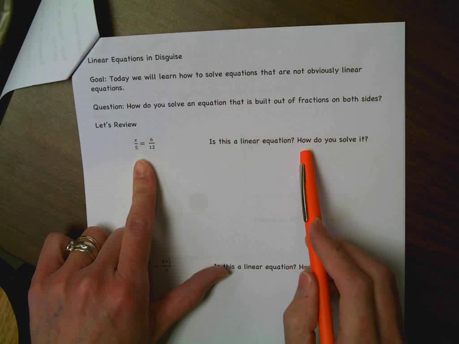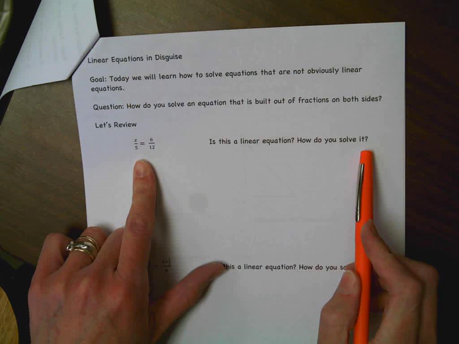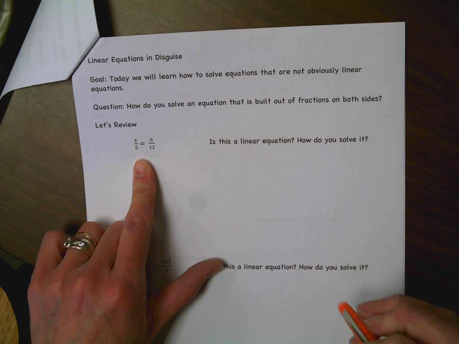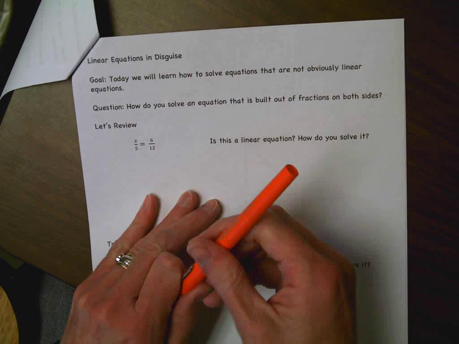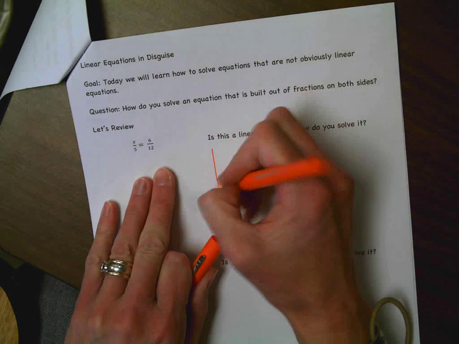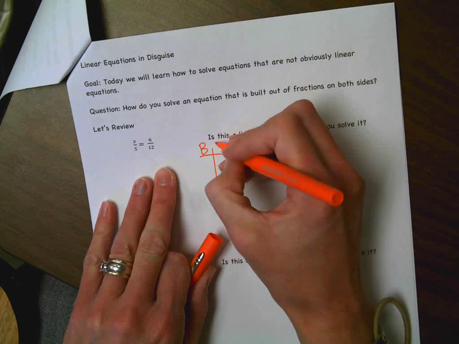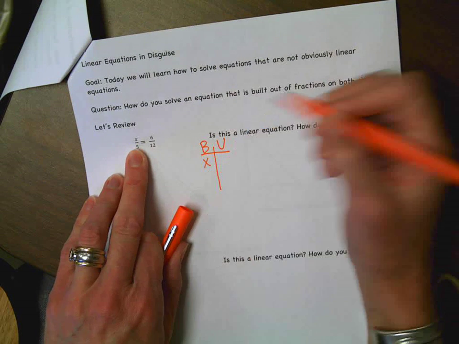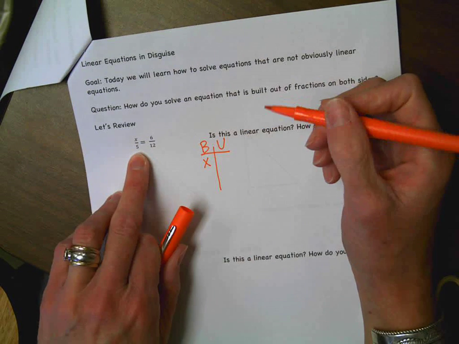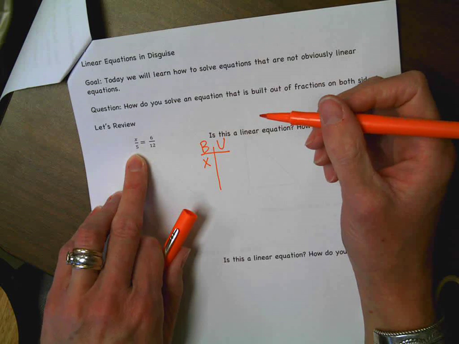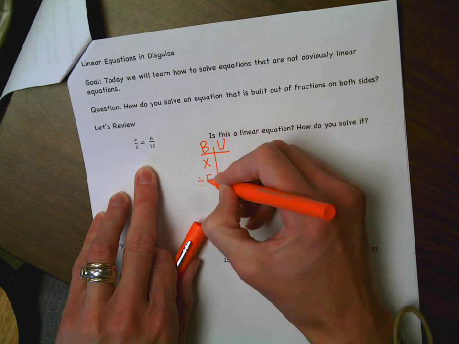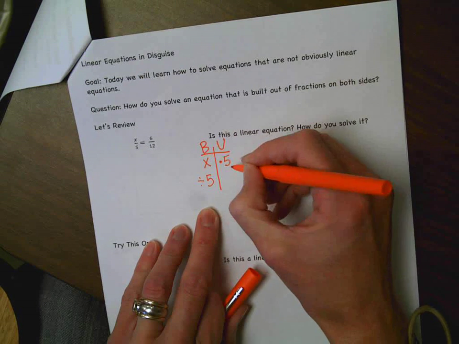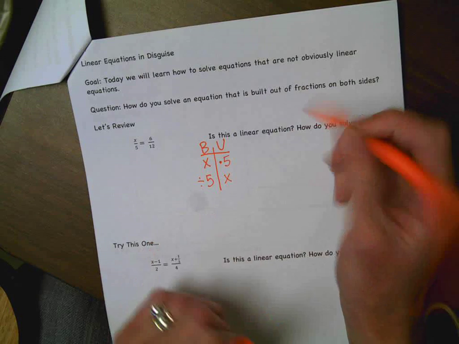Then the next step is to ask, how do you solve it? We can use a BU chart with this the same way we have in the past. What you ask yourself is, let's build it, and then let's undo it, and that will tell us how to solve it. Again, what is our variable? Our variable is x. What mathematical operation did we do to the variable first? We divided it by 5. So to undo that, we're going to multiply it by 5, and then we will have x.